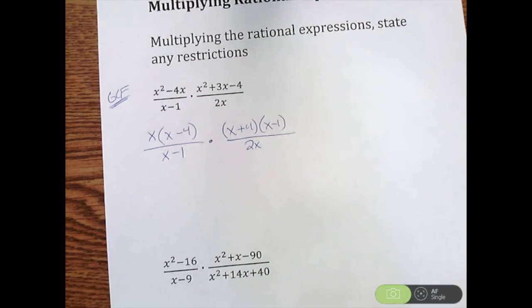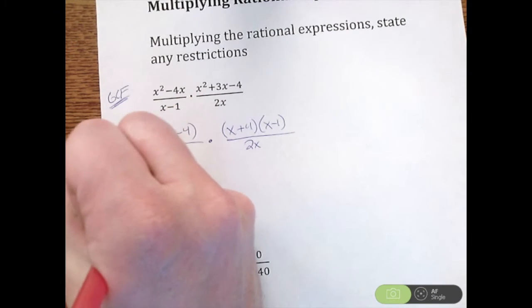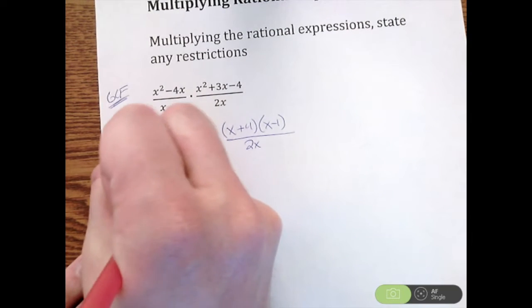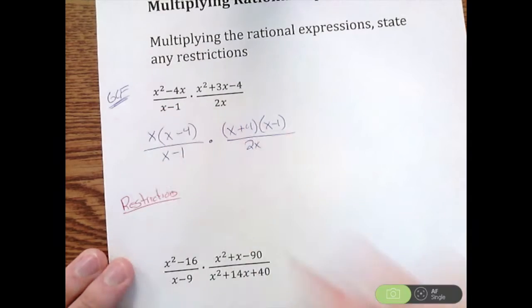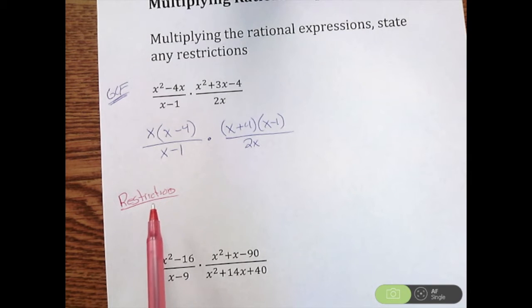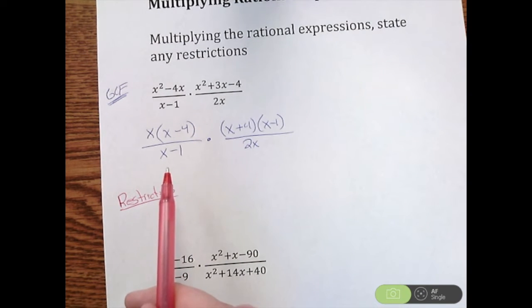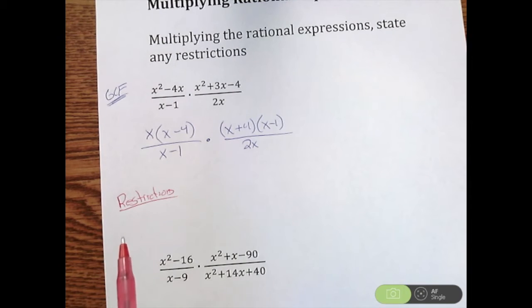Before I actually do the multiplication here, I need to talk about restrictions. Before I start combining things and simplifying, let's talk about restrictions so I don't miss anything. Remember, with fractions, the one thing we want to avoid is having a 0 in the denominator, because we can't divide by 0. So I'm going to take each of the factors in my denominator, set them equal to 0, and solve.